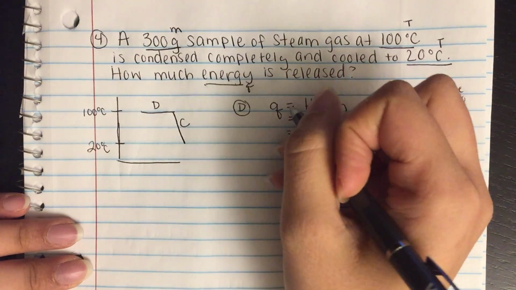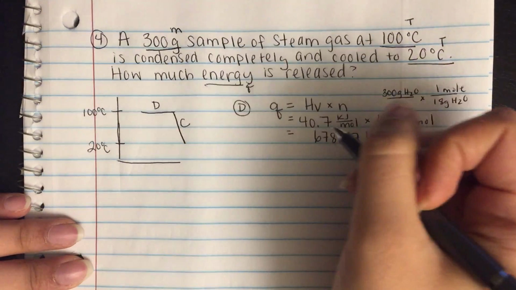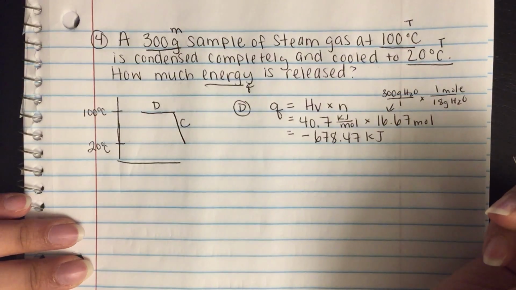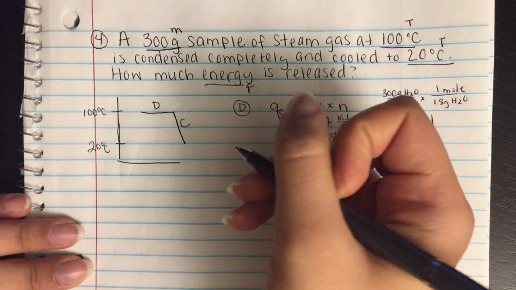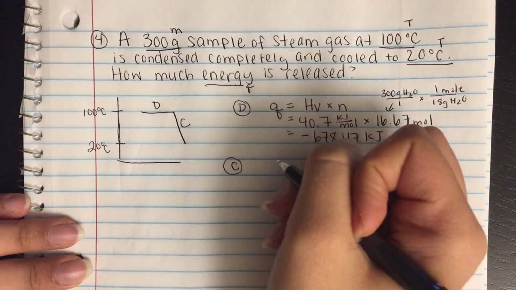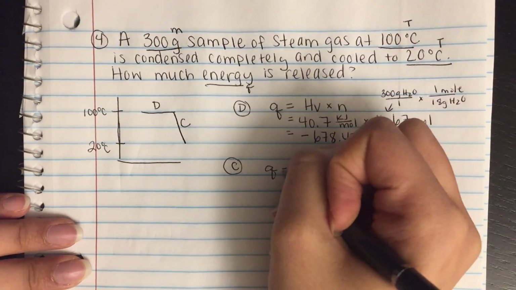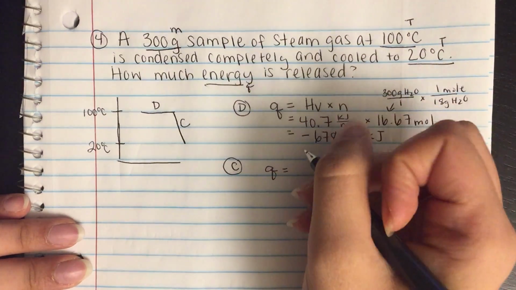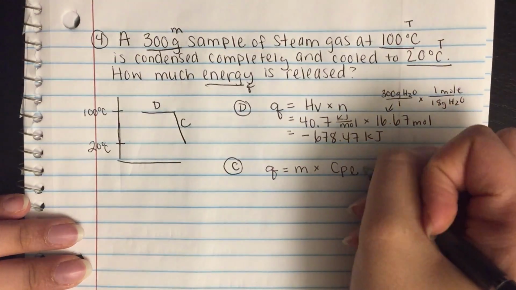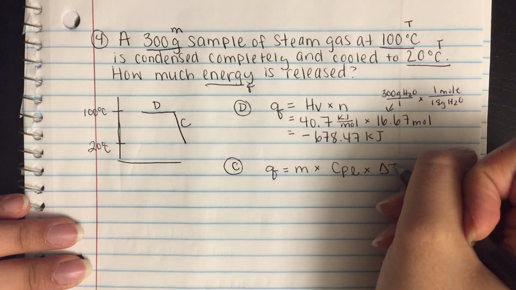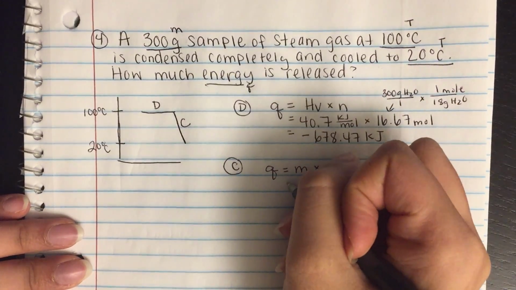Now, as I mentioned before, this is an exothermic reaction. So this is a release of energy at this point, and so it's negative. Okay, had this been endothermic and heating, we would have kept it positive. C is Q, because we're looking at a liquid phase now, is m times specific heat of a liquid times a change in temperature at a liquid state.